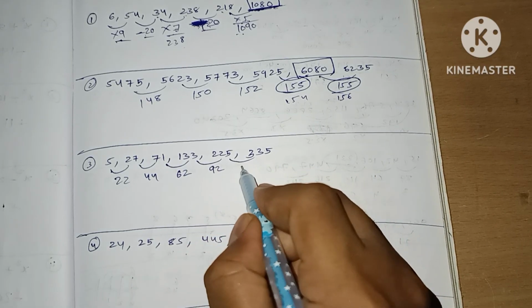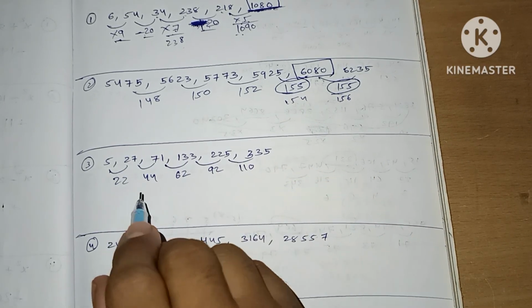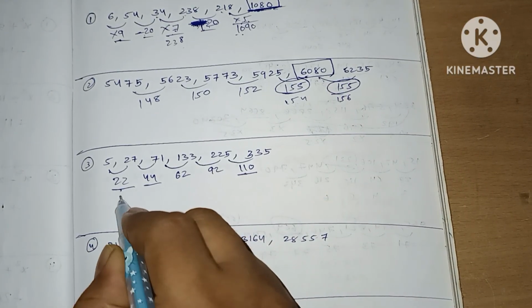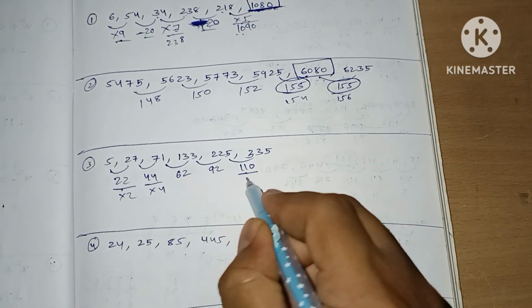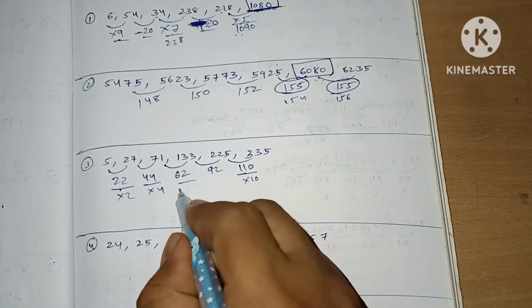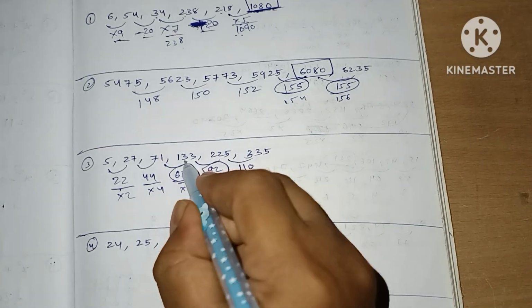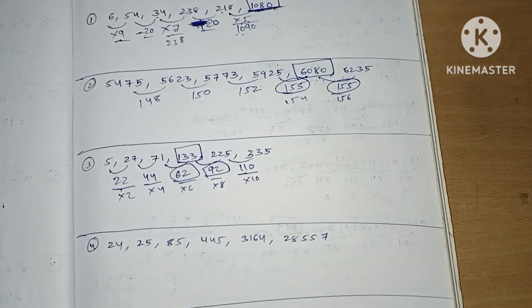The difference between these two is 110. So it is clear that this is an 11 factor. This is also an 11 factor. 11 two times, 11 four times, 11 ten times. So it must be 11 six times and 11 eight times. These are wrong. So our wrong number is 133.